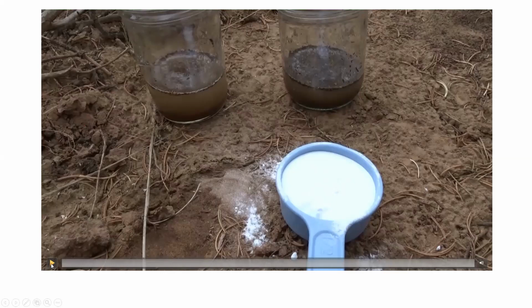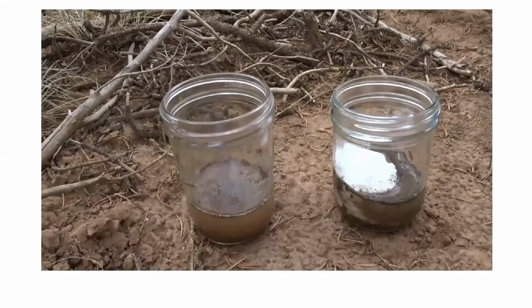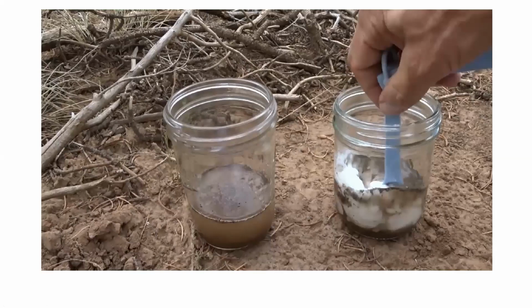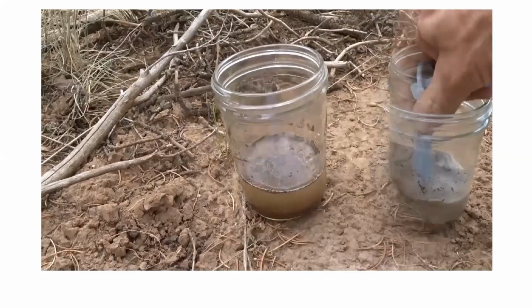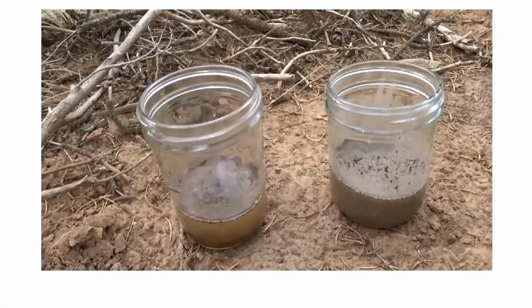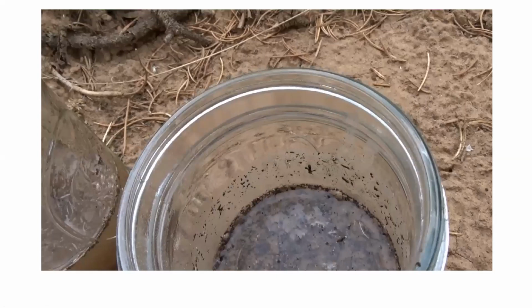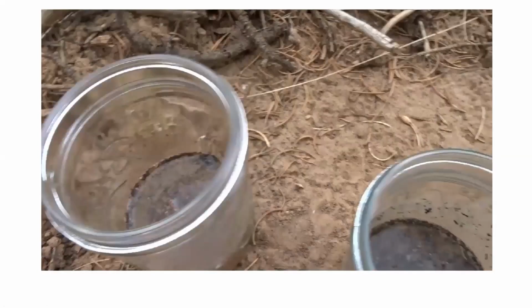Half a cup of baking soda, which we're going to add here to see if it starts fizzing. We need to stir that a little bit and see what happens. This is the one with vinegar, and this is the one with baking soda.